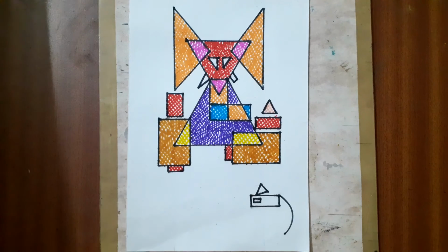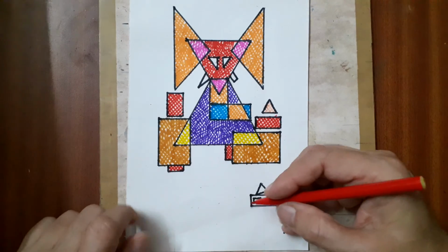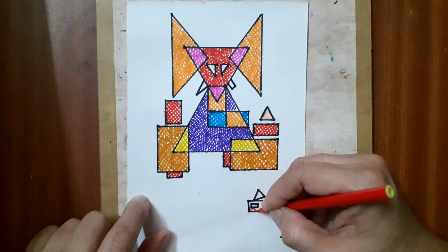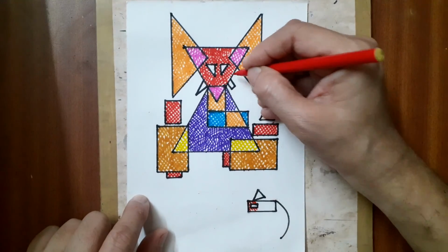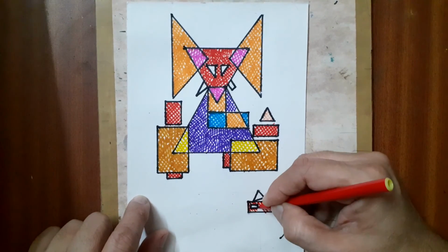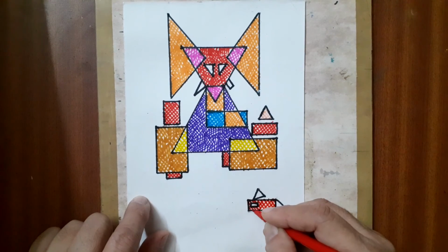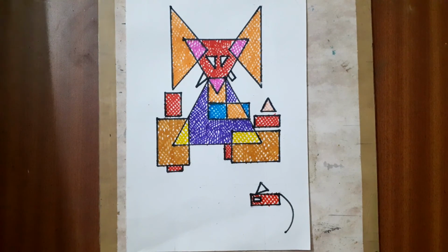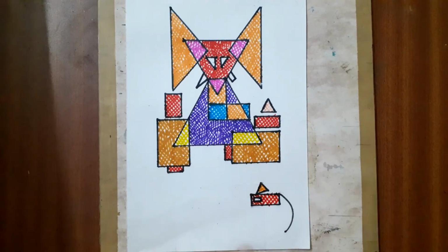We'll add another color here, and just to make the mouse a matching mouse, I will make use of the red which I have used here, and the orange for the ear.